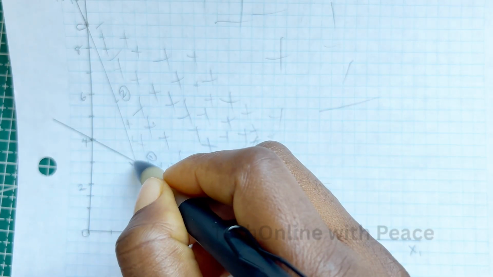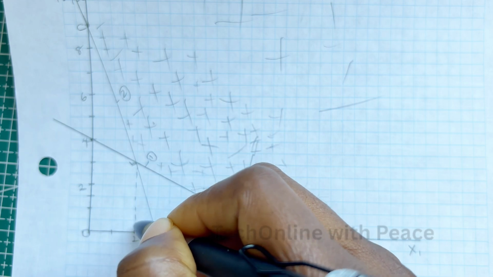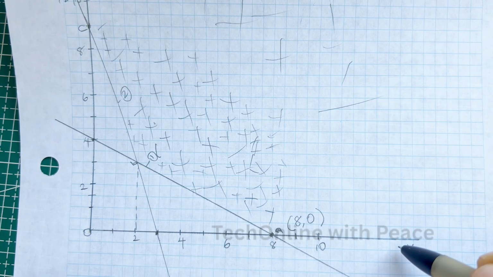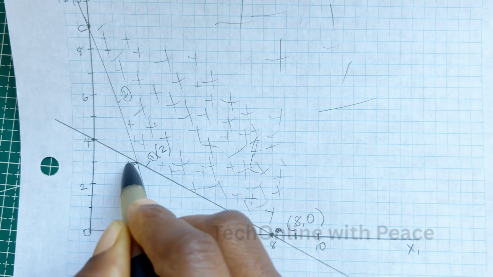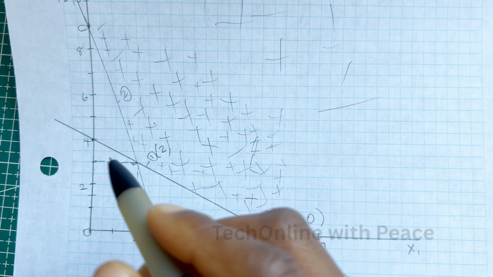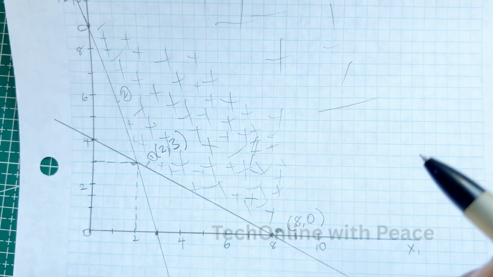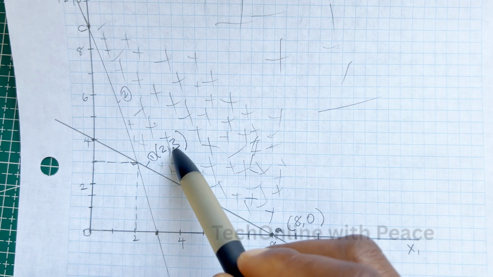For corner B, we'll look for the value. So we trace from here. We have 2 here for our x1. And for x2, we trace also, and we have 3. For corner point B, we have 2 and 3.